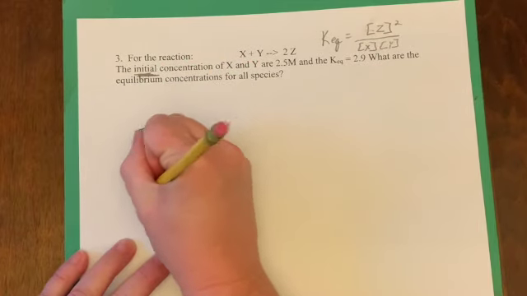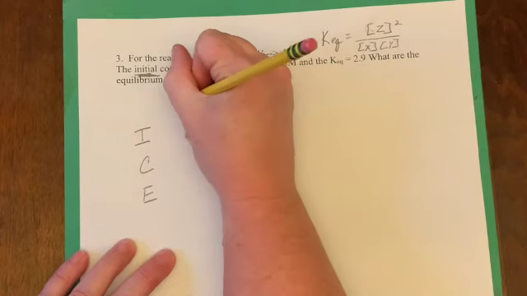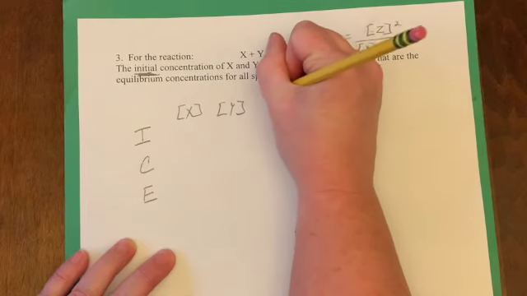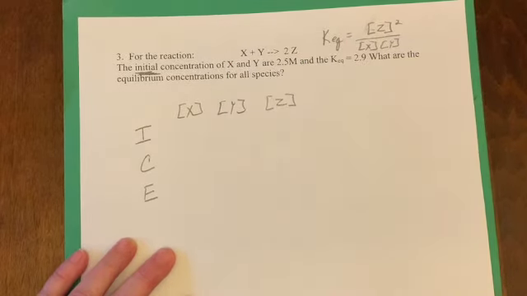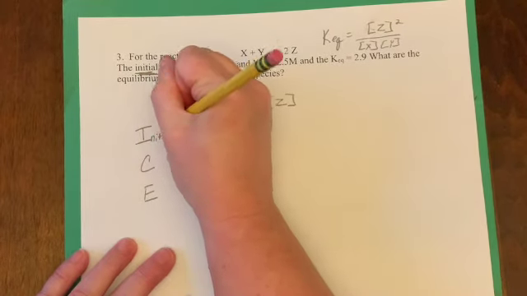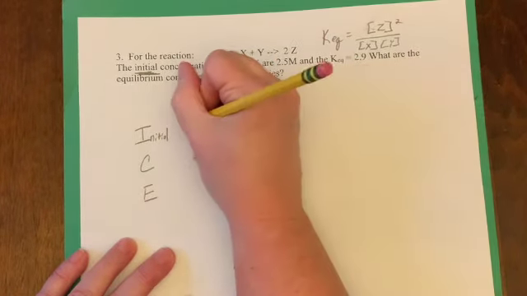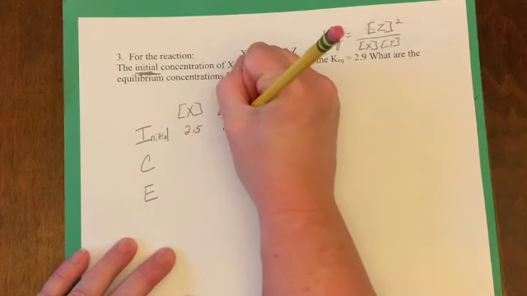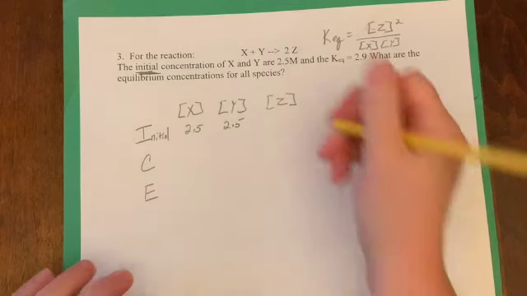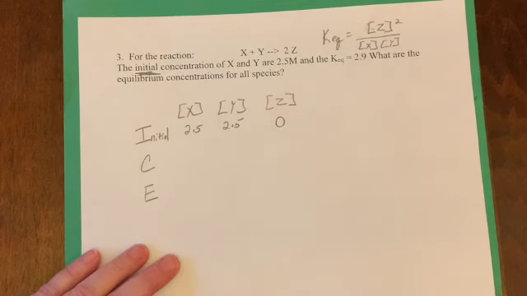So I have I, C, E, spelling out ICE. Along the top, you're going to write out all of the different parts of your reaction. So the concentrations of all of those. Initially, and that is what the I stands for, I'm telling you that your concentration of X and Y are 2.5. So you're going to go ahead and write that. They're each 2.5. Initially, your concentration of Z is 0 because initial means before the reaction has happened. So we don't have any Z yet.